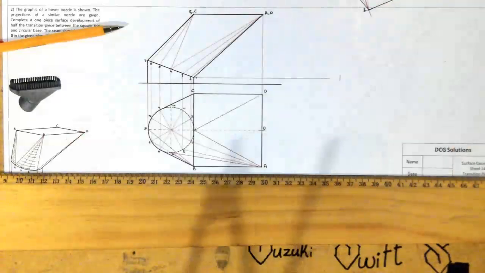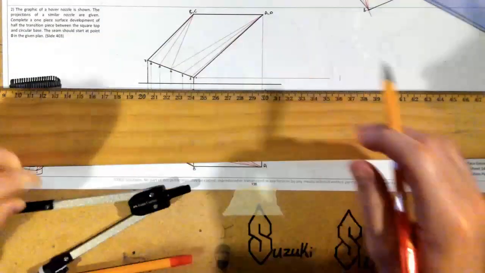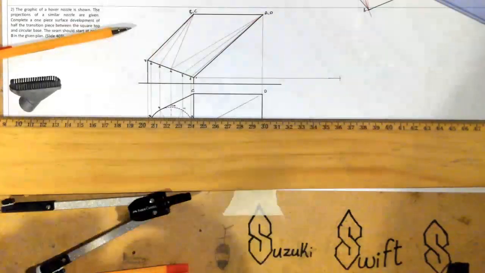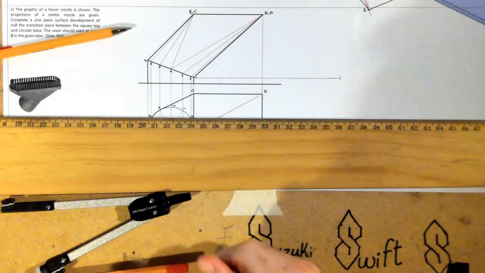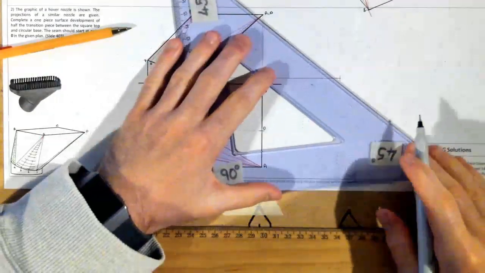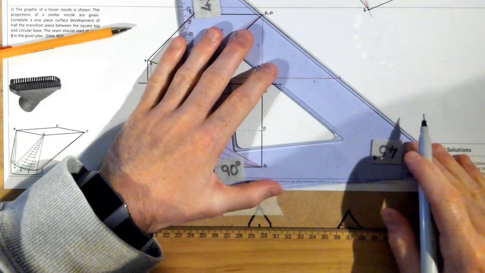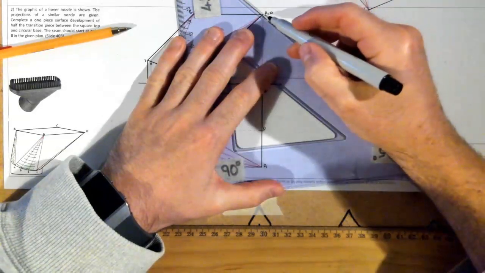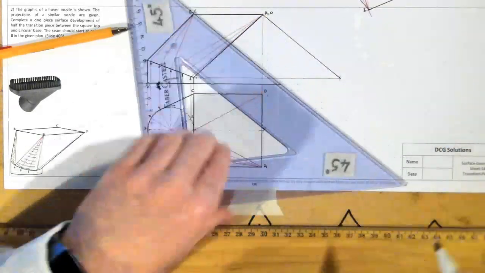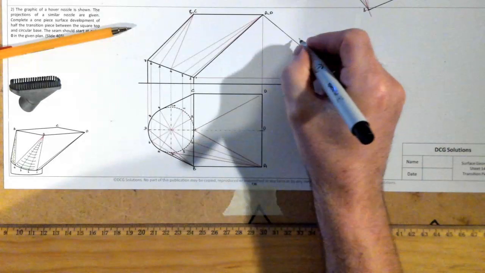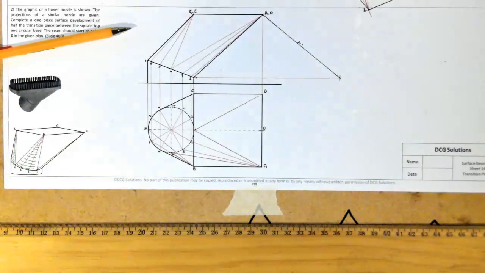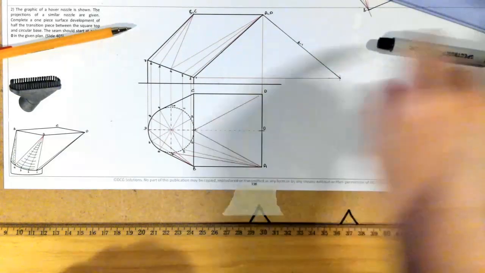Now as you can see, I need to go out a little bit further. And there's 1. That is the true length from A to 1. So I'll just call that A to 1. There we go. The exact same now for A to 2, A to 3 and A to 4.